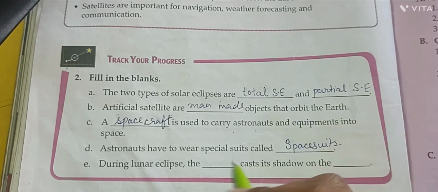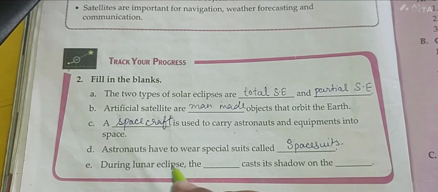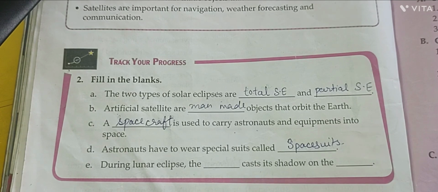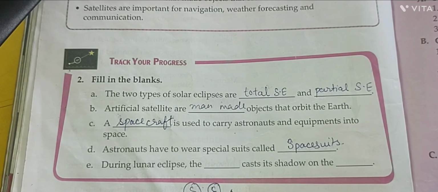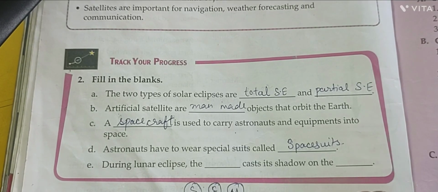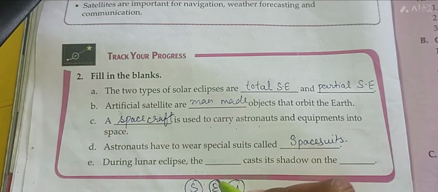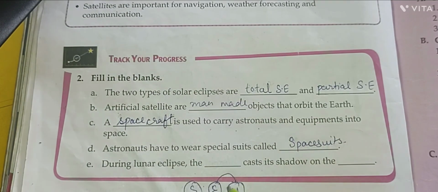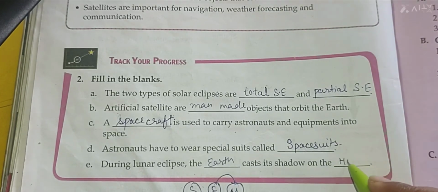Next, during a lunar eclipse, the blank casts its shadow on blank. I told you about the lunar eclipse. Lunar eclipse क्या होता है? When the earth comes between the sun and moon, this condition is known as the lunar eclipse. Here the earth casts its shadow on the moon.